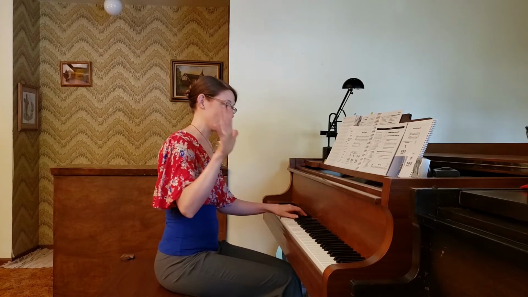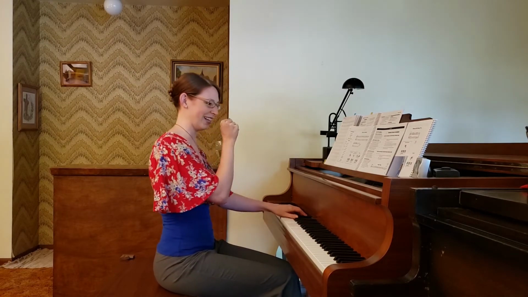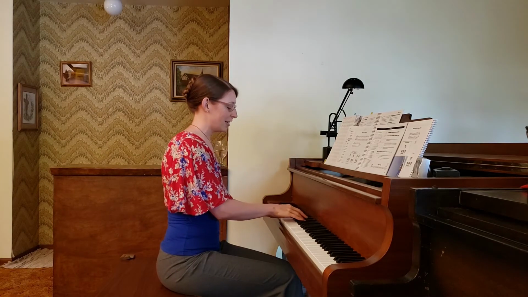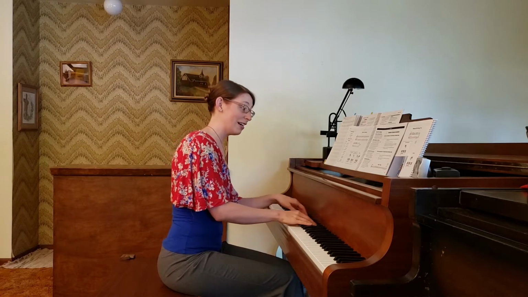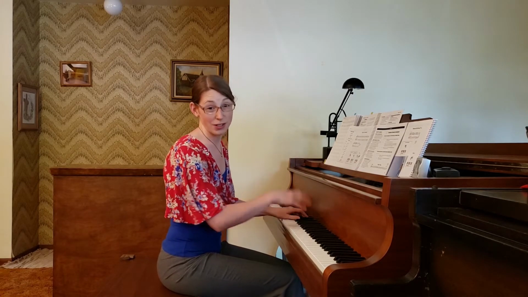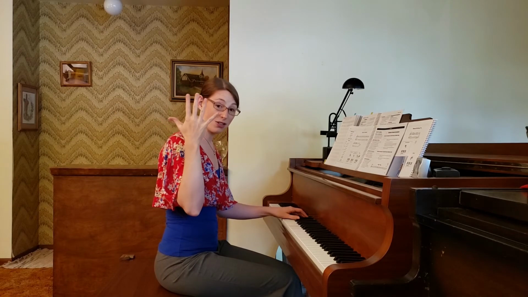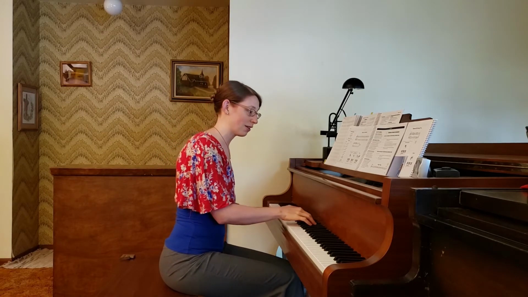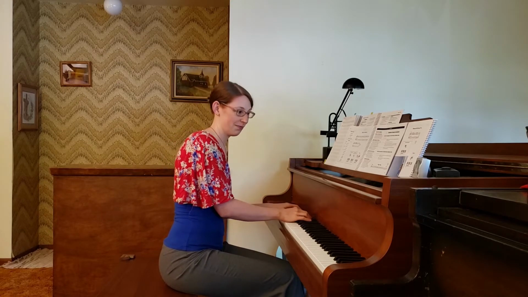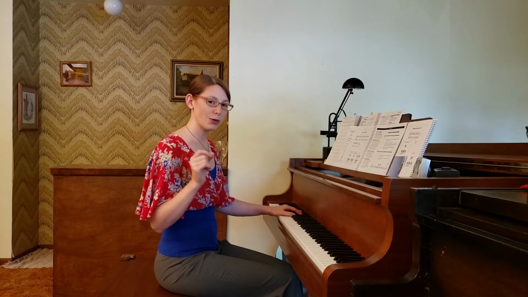And then for dominant, la, ti, do, re, mi. It's a C sharp major chord. So your dominant chord in minor tonality is going to be a major chord. And then back to F sharp minor. So go ahead and just find those chords with me.